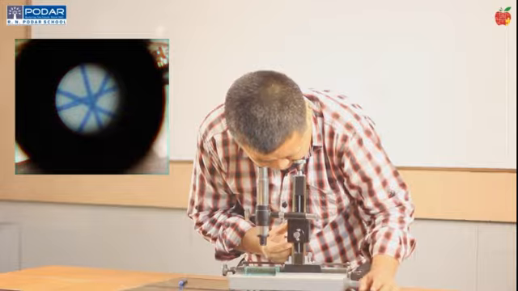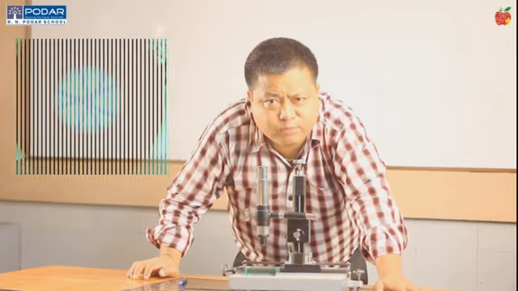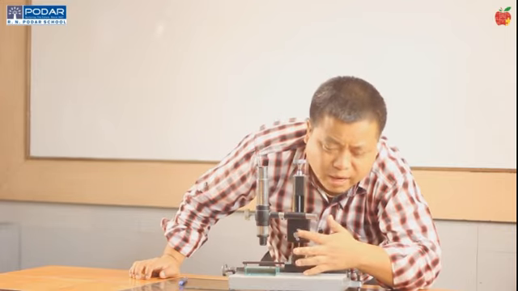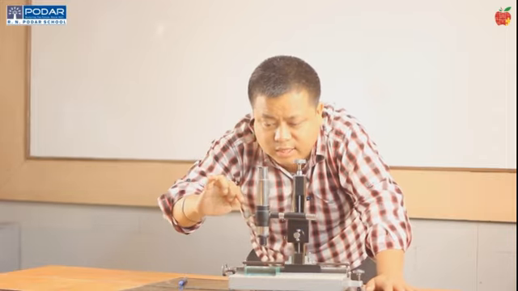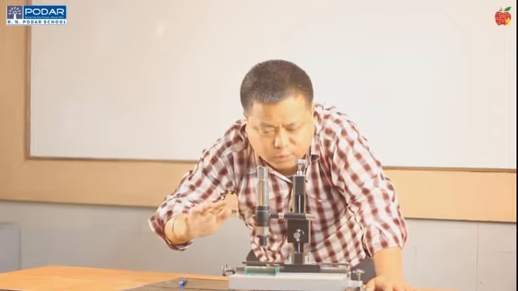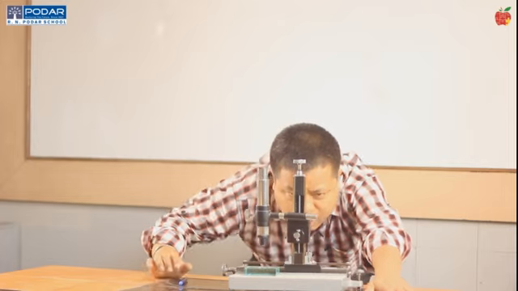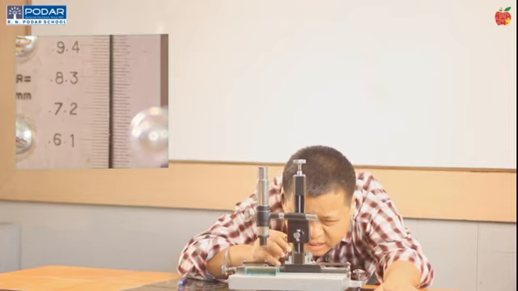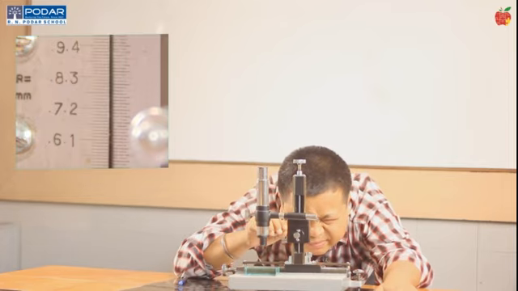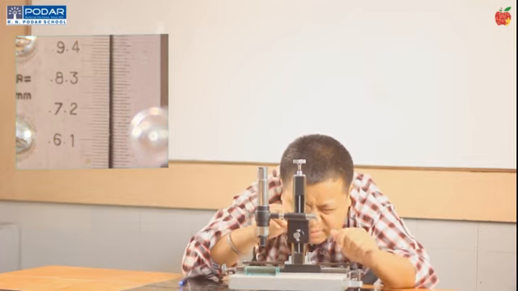See, now I have obtained it, and remember, for this purpose I have moved this screw, while this part is fixed. Remember that this has to be fixed throughout. Now using the magnifying glass I will see the reading.